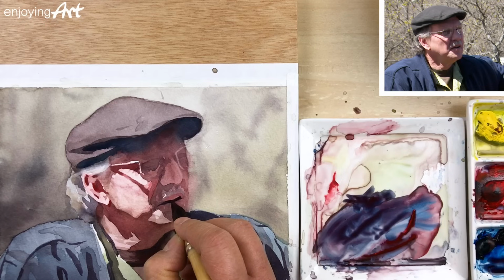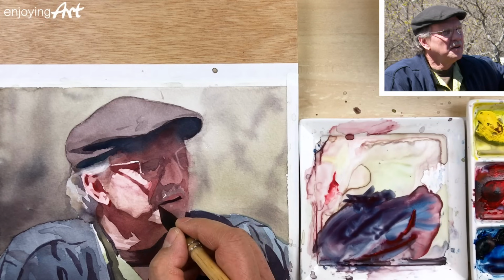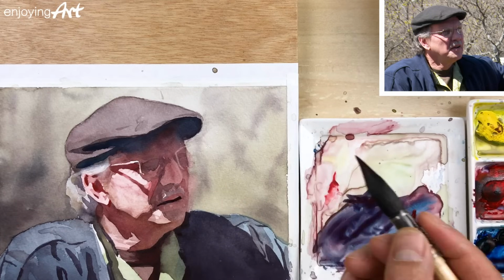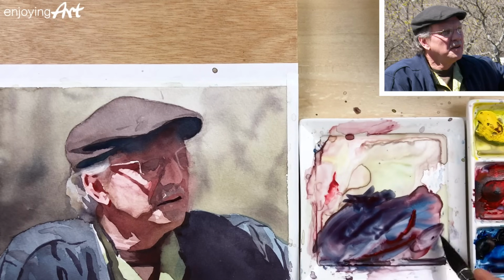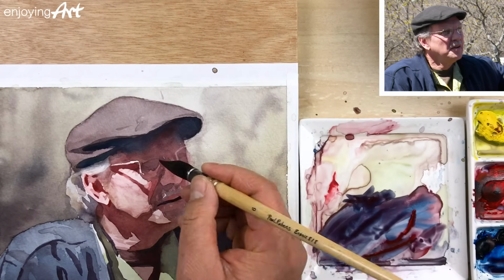That's good. Like this. I'm going to use a similar color, but a little bit lighter, inside the eye over here.